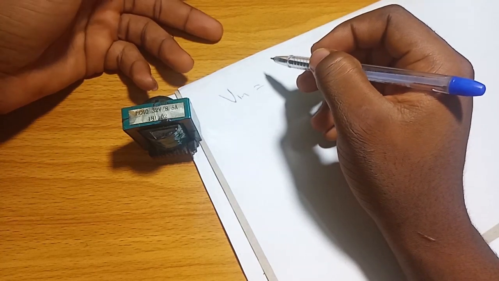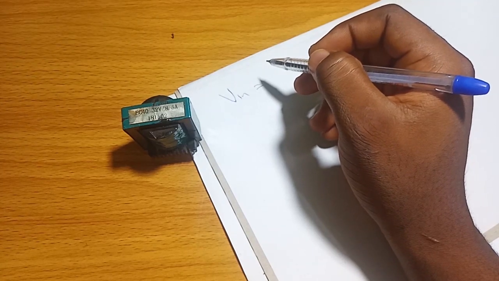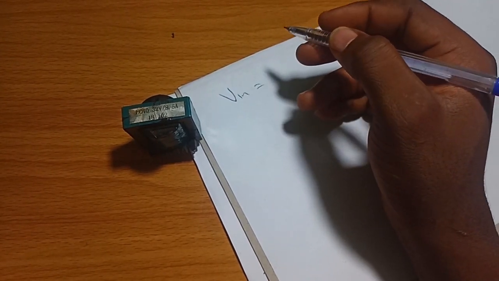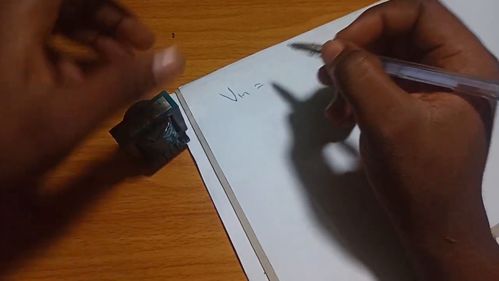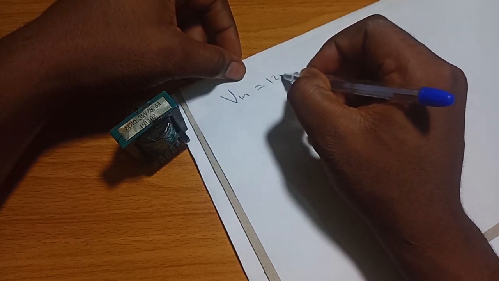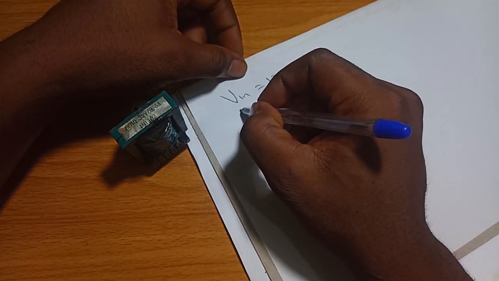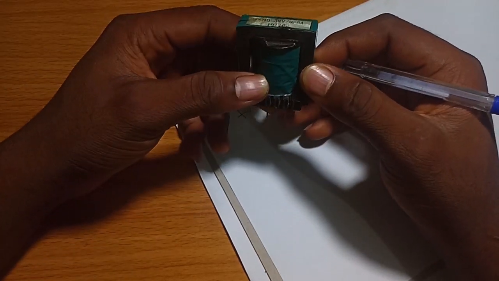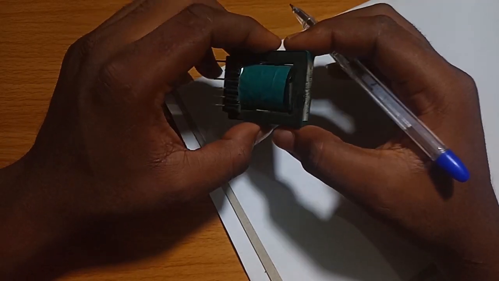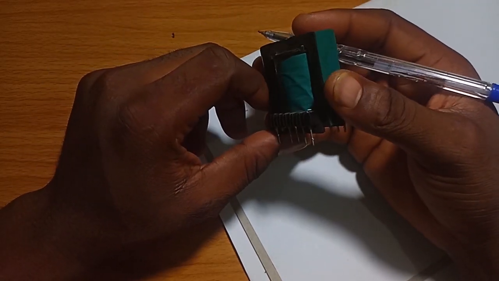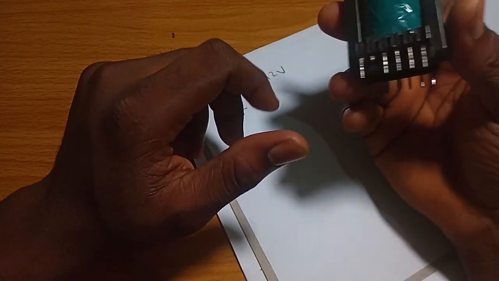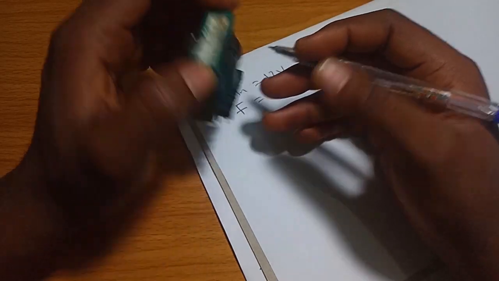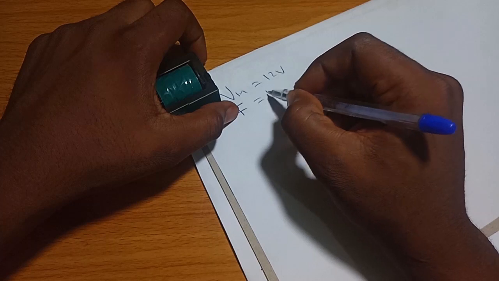equals, it can be 12 volts, 24 volts, 48 volts, depending on the voltage you want to apply at the primary. For this example, we are going to use 12 volts. Another thing is the frequency, which is F. Normally this Ferrite Core transformer in switch mode power supply has a frequency from 35 kilohertz to 50 kilohertz, depending on what you are using it for. For this example, I'm going to use a 50 kilohertz frequency.